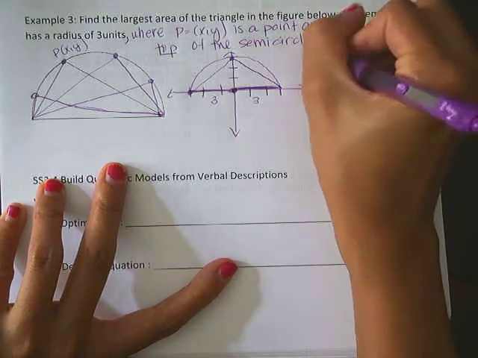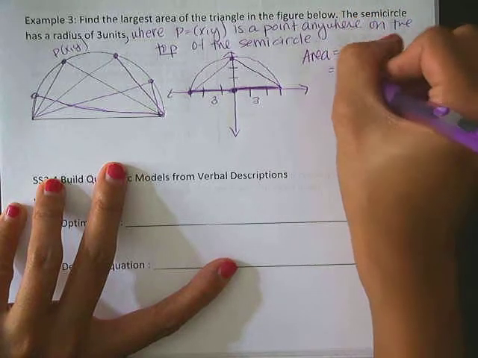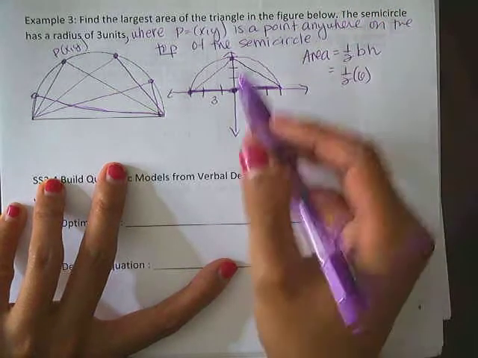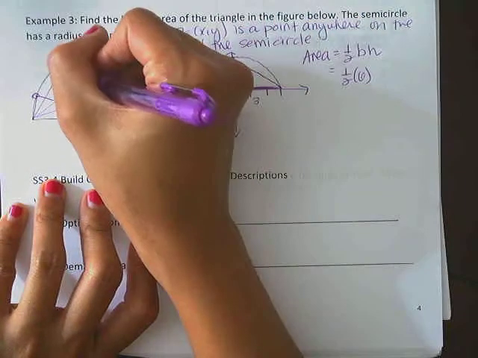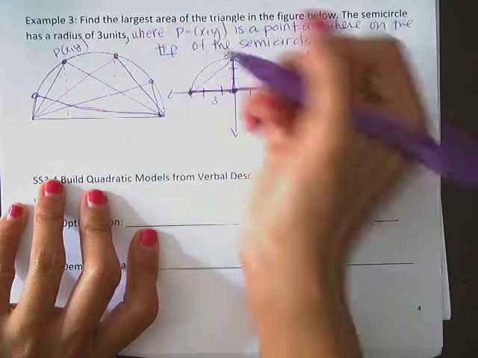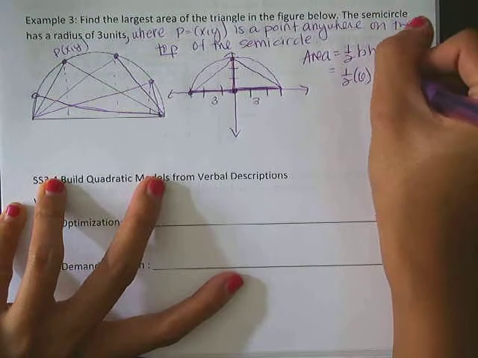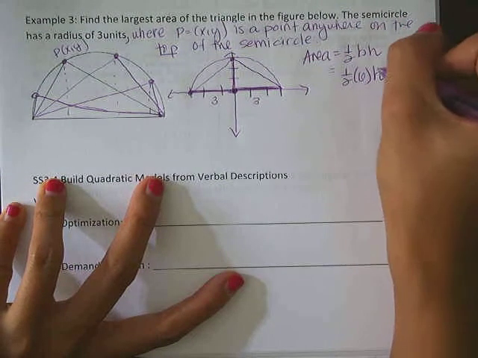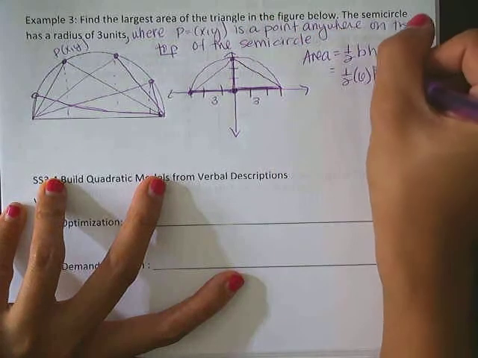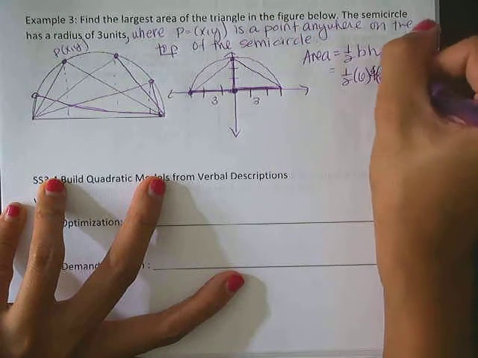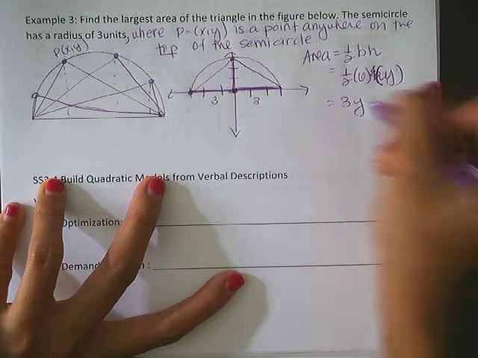So area equals 1/2 your base times your height. Your base happened to be 6. Your height is currently unknown. Okay, so keep in mind the height can be here, or the height can be here, or the height can be here, right? Depending on where you put your point. So right now, the height is unknown. But actually, instead of h, let's give it a variable of y, because I'm going to put it on the y-axis, okay? So cross out the h and put y in there. So half of 6 is going to be 3y, okay?